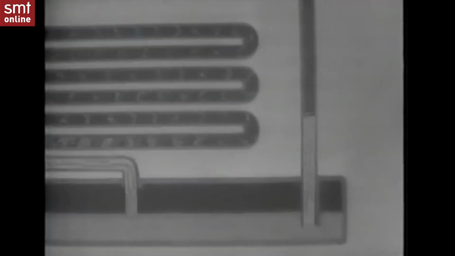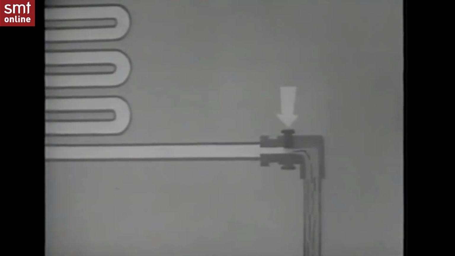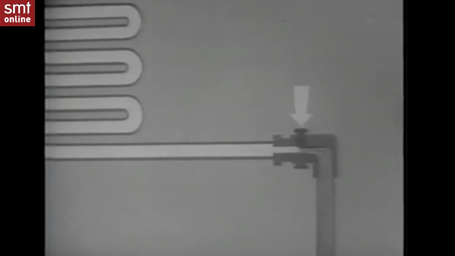From the receiver, the high-pressure liquid refrigerant passes through the liquid line on its way to the cooling unit. The high-pressure refrigerant must now be reduced to a low-pressure liquid so that it can evaporate at a low temperature. The refrigerant passes through an expansion valve which divides the high and low pressure sides and controls the flow of refrigerant into the cooling unit. The refrigerant enters the cooling unit under a reduced pressure caused by the suction stroke of the compressor.